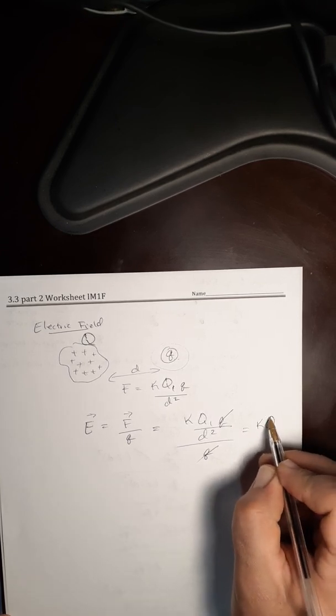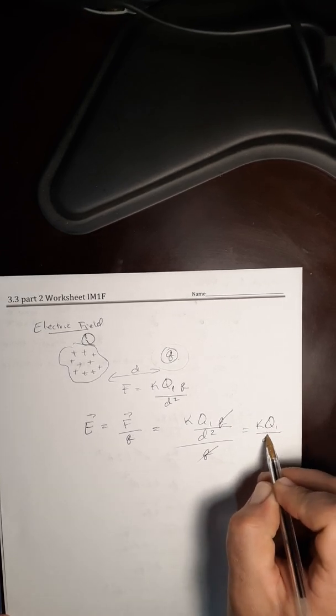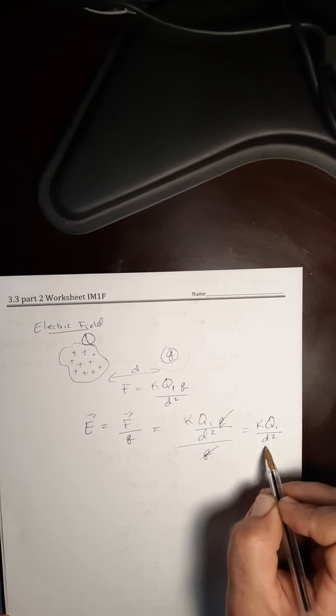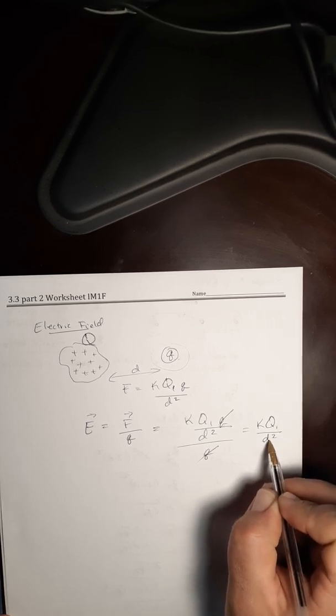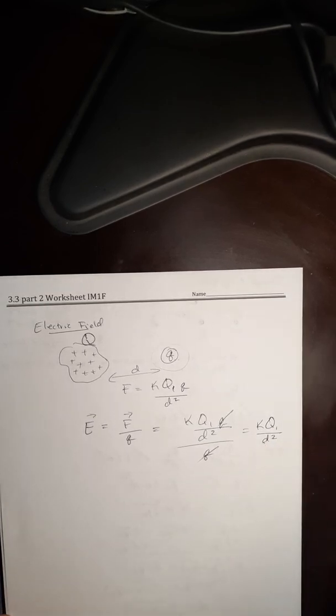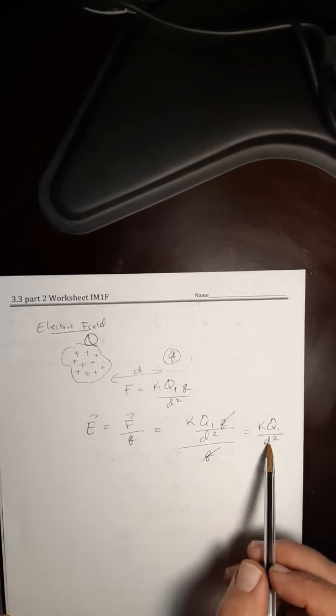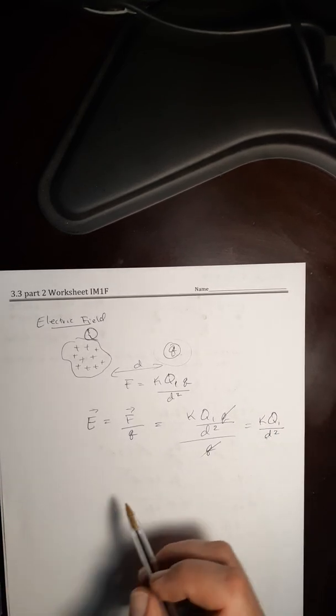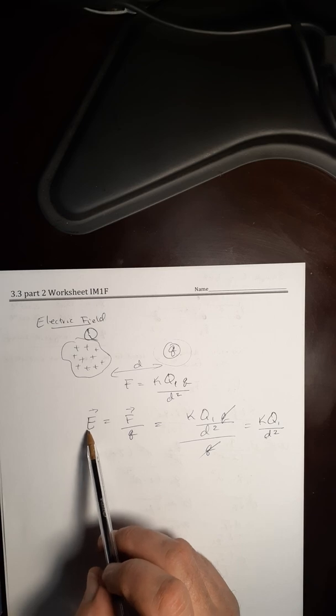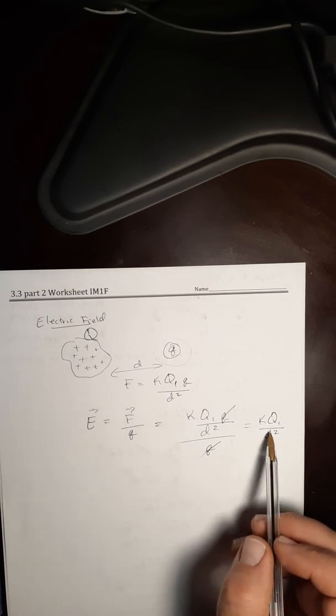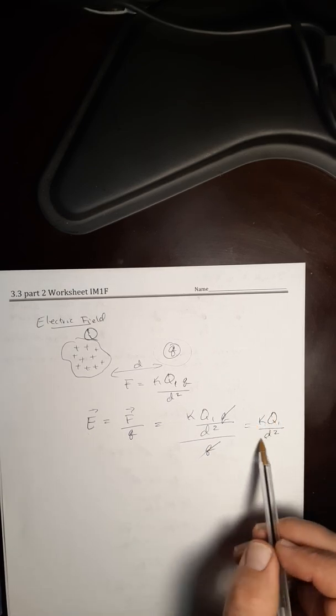We'll just get our original charge from our object divided by the distance out to our test charge. And it doesn't depend on the test charge at all. Okay. So this is the thing that actually creates the electrical force, is this electric field.